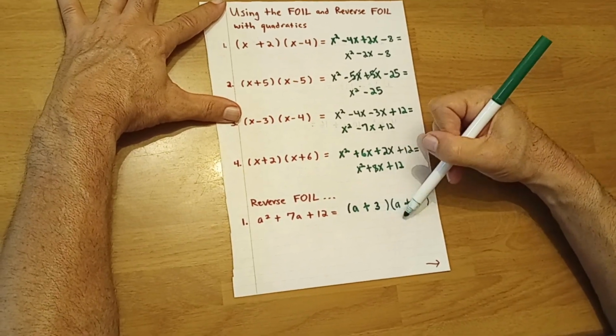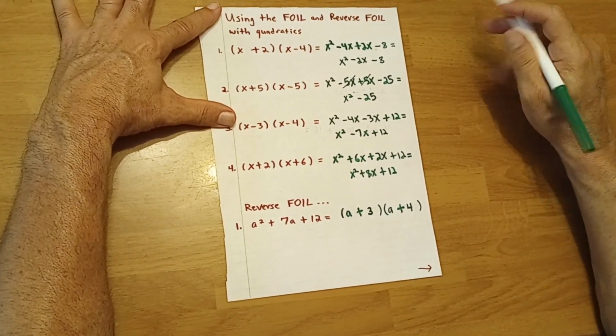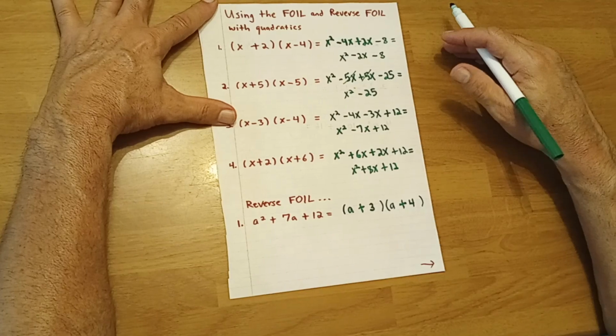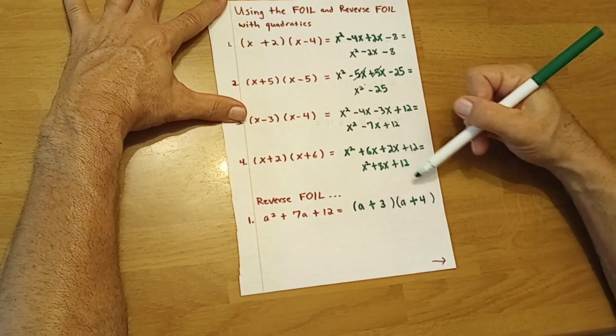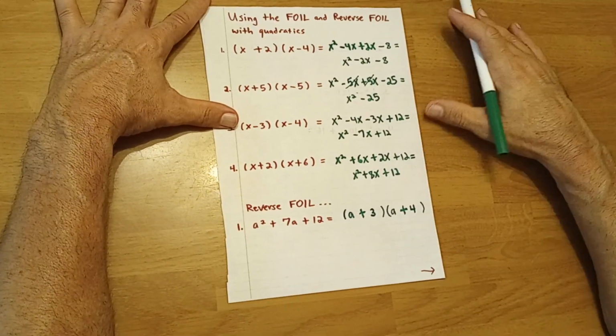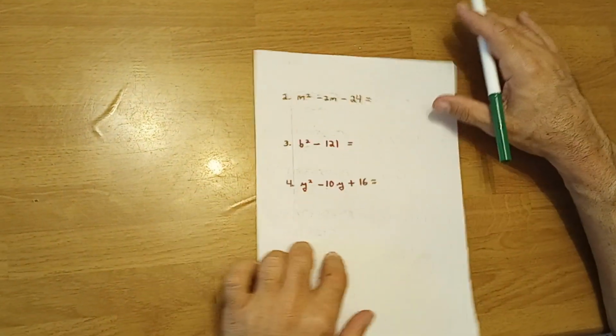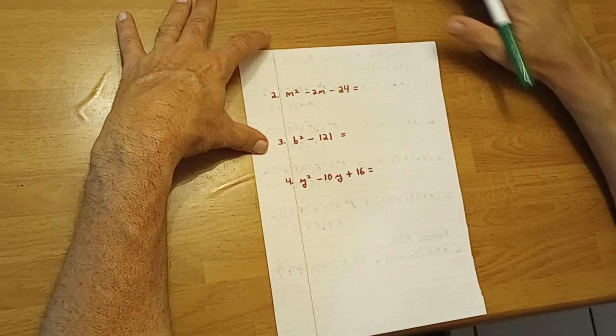Inside, 3 times a is 3a. 4a plus 3a is 7a. And lastly, 3 times 4 is 12, okay? All right, let's try a few more of the reverse FOIL, because sometimes that can get a little bit tricky, right?